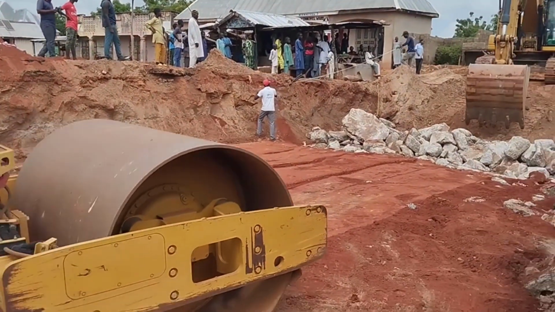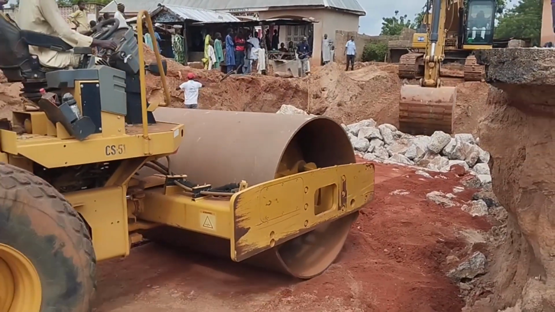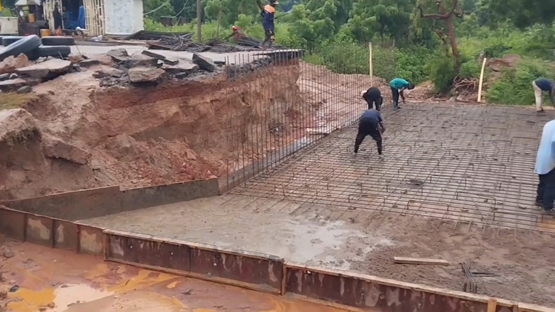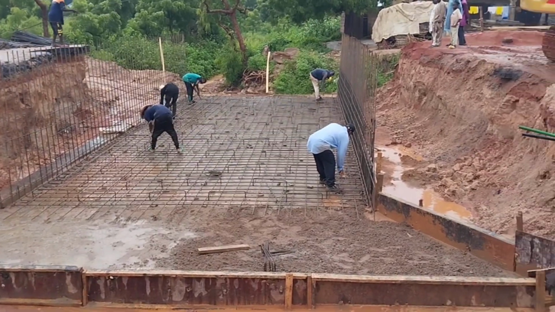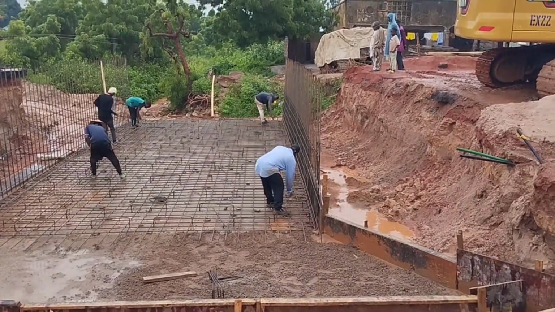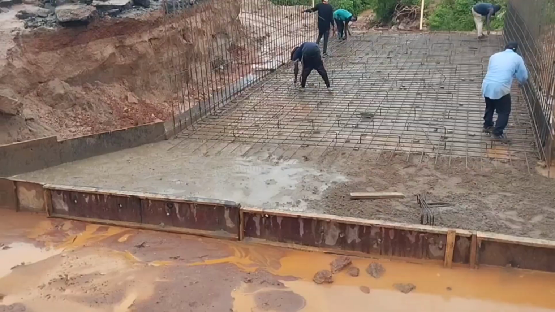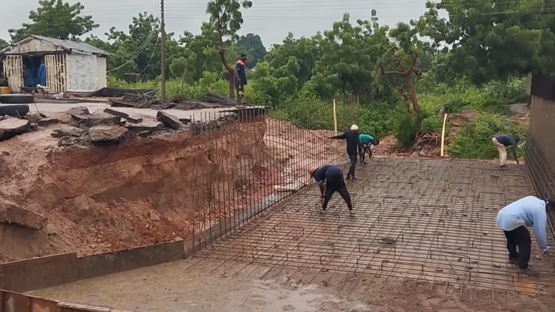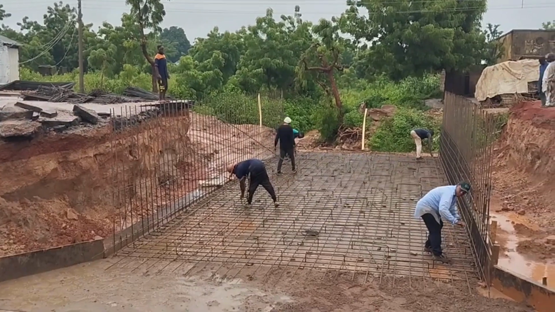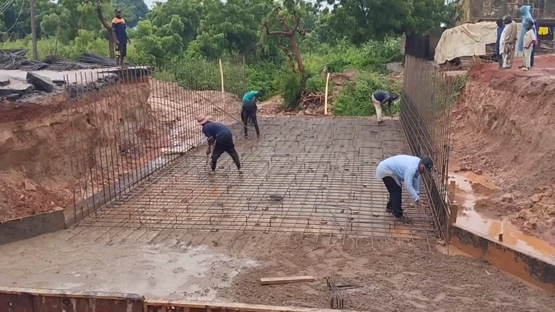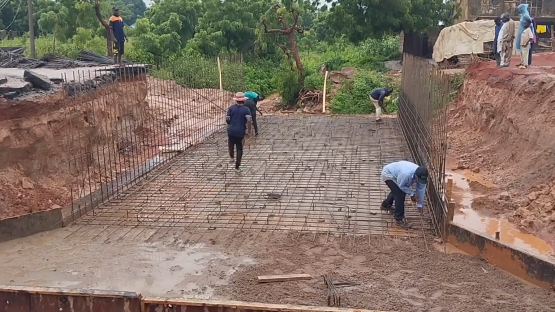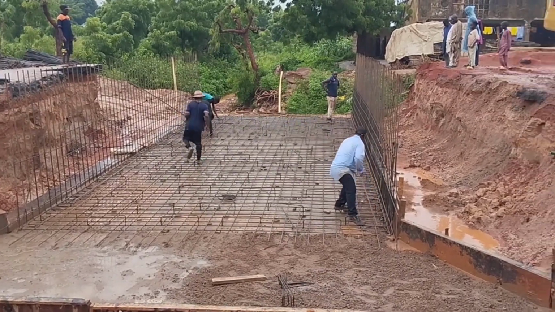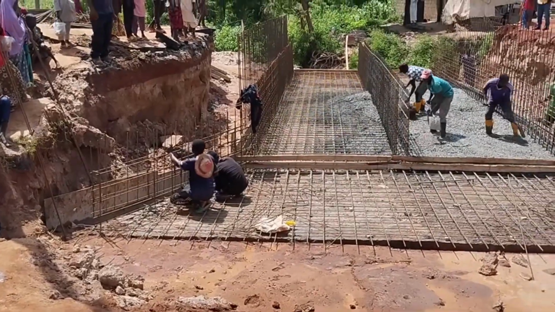The total length of this culvert is going to be 13 meters. The width of this culvert is 2.4 meters. This culvert has two cells and the height of this culvert is maintained at 1.2 meters. The thickness of our base is maintained at 30 centimeters.